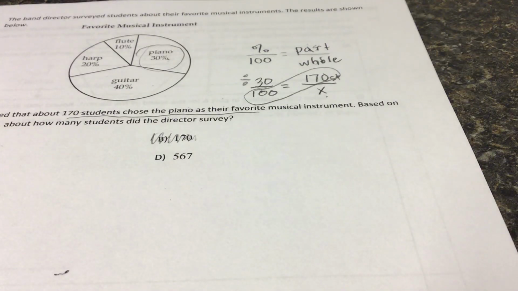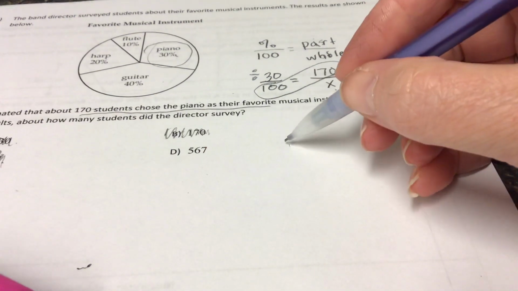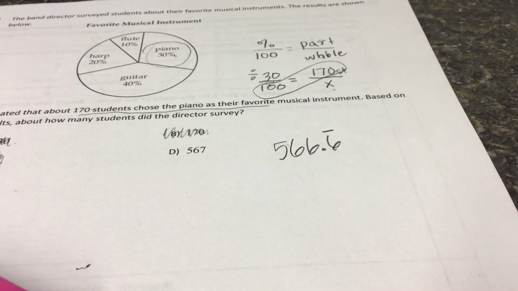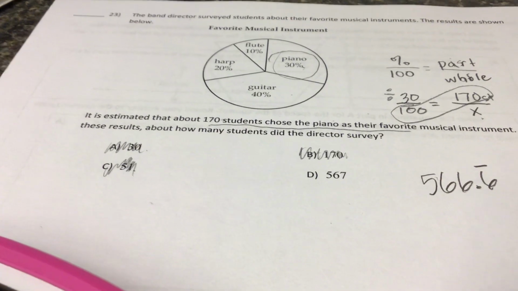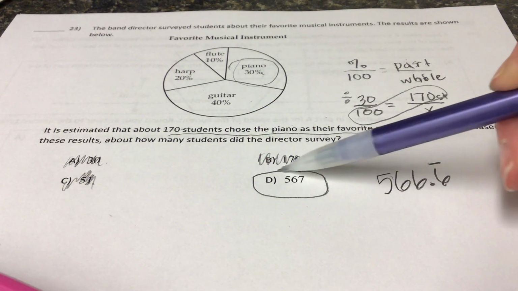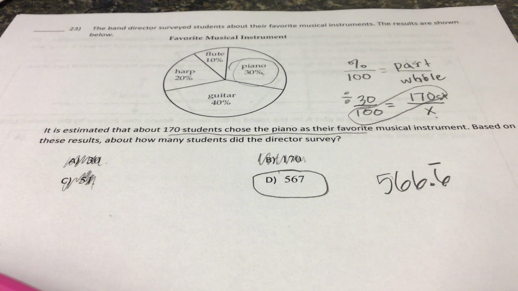So if we cross multiply to actually solve it, we go 100 times 170 divided by 30. I get 5,666.6, and it repeats, but it says about how many students did the director survey. So about, choice number D is the closest.